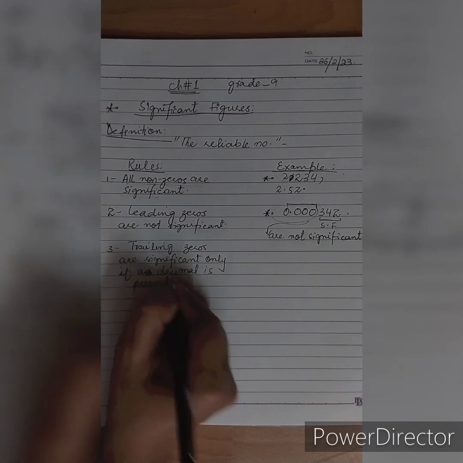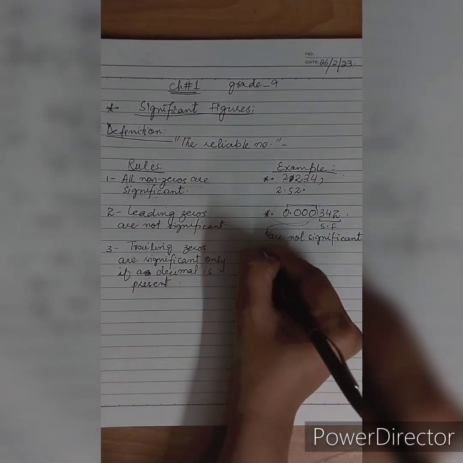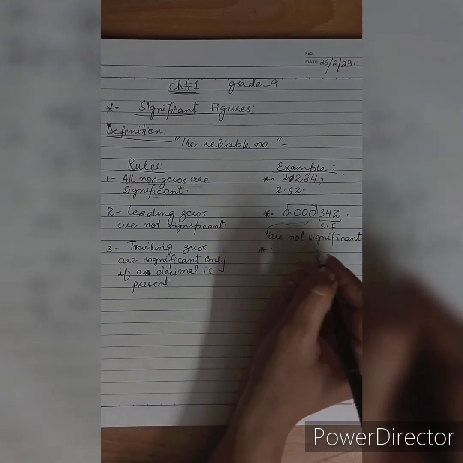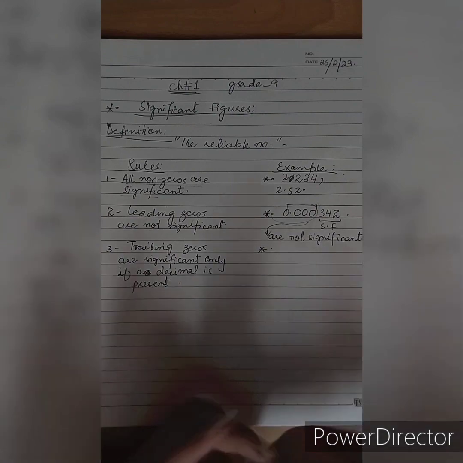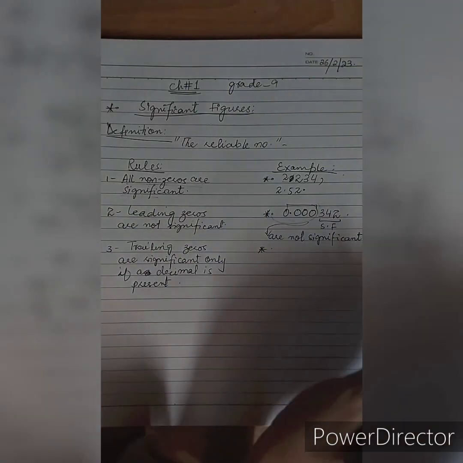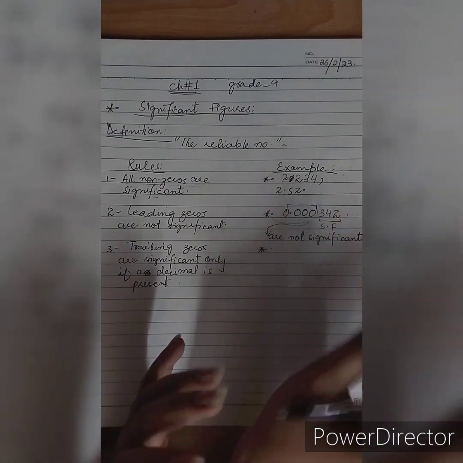Repeating myself, trailing zeros are significant only if a decimal is present. The trailing zeros means the zeros after non-zeros. So the zeros after non-zeros are significant if there is a decimal point present in the figure.